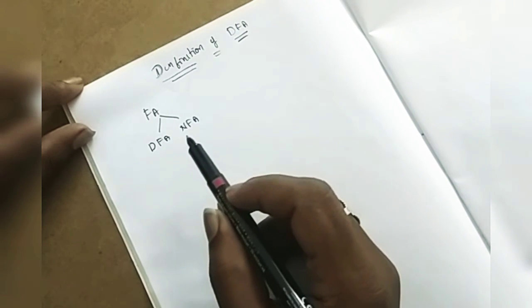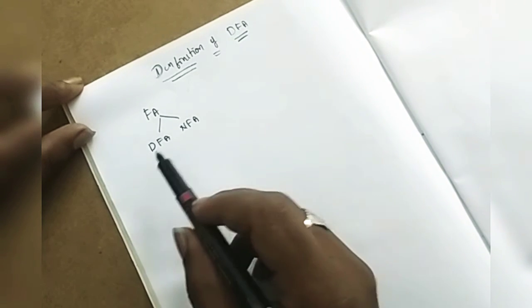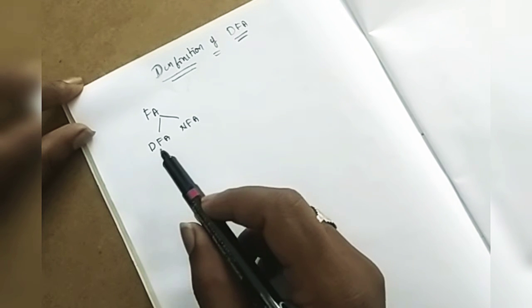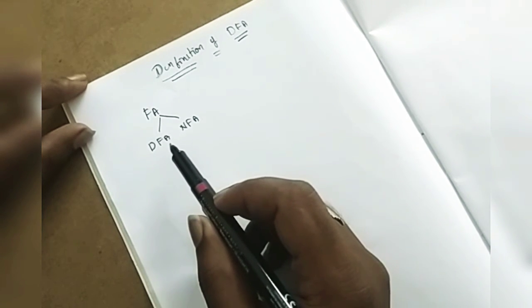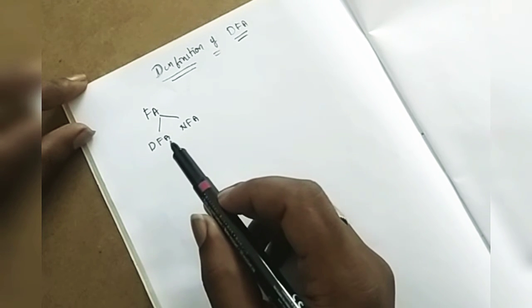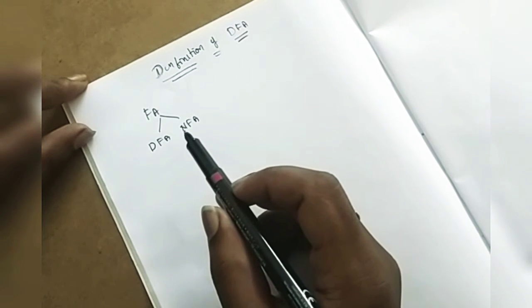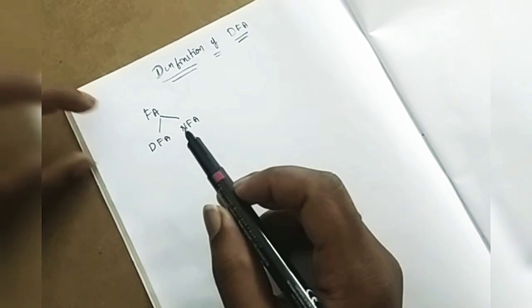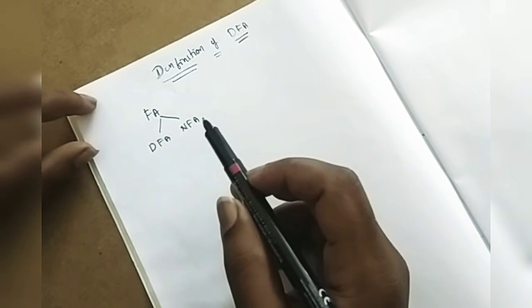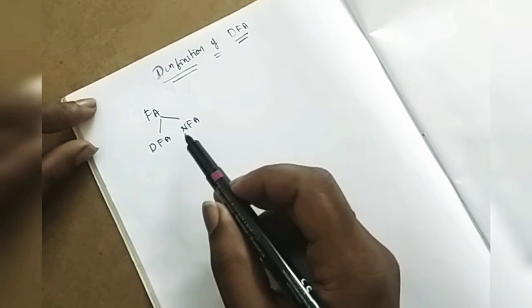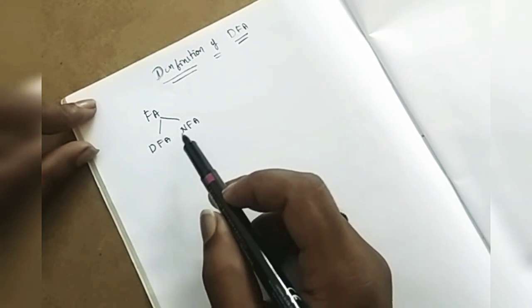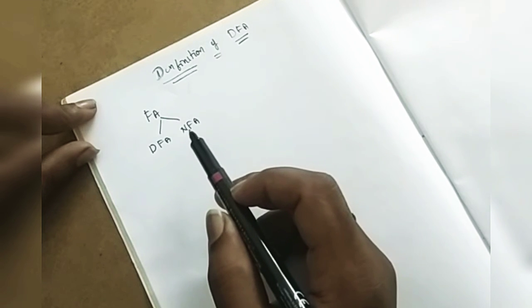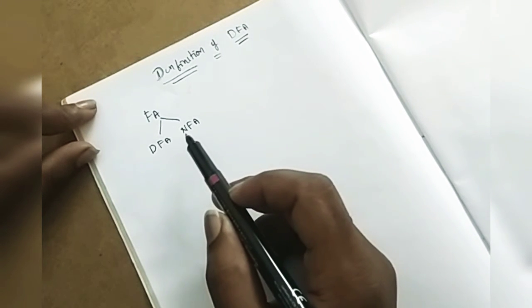That means the other is non-deterministic finite automata. It means some determinism, some completeness. There is something in DFA which is not there in NFA. If you compare both videos, you can understand the difference between DFA and NFA.